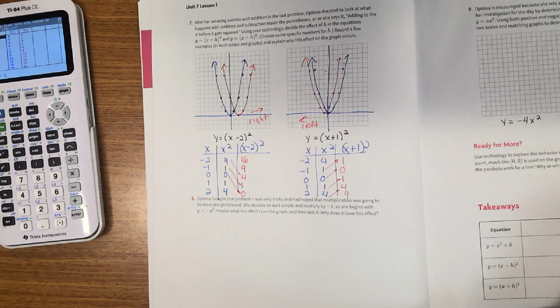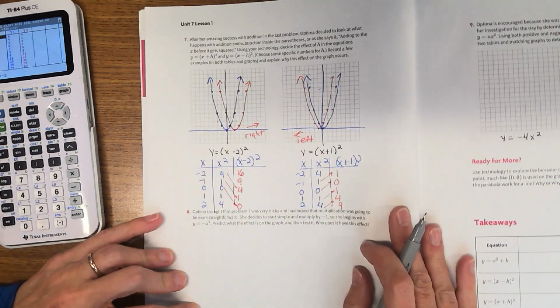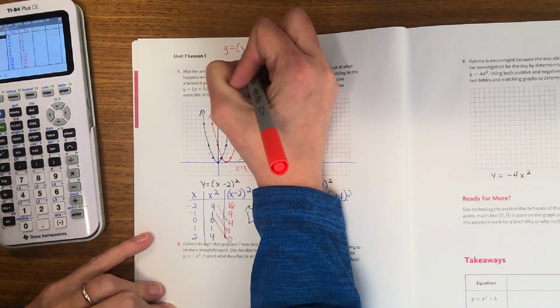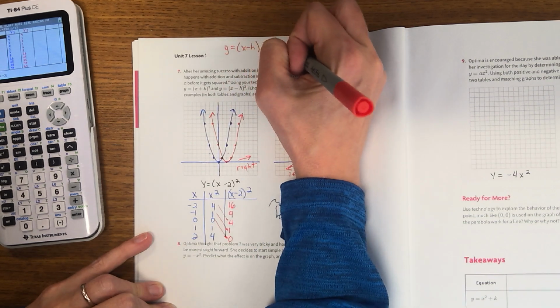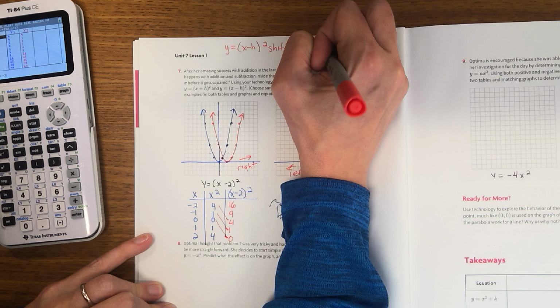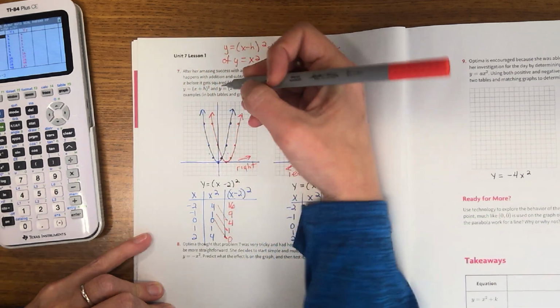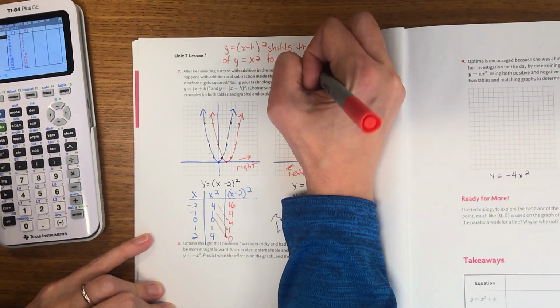So generally, what can we say about h? Okay, so let's find a little spot to write this. Maybe we want to do it way up at the top. Would that be okay? Okay, so we've got y equals (x minus h) squared, which shifts the graph of y equals x squared to the right. When does it move it to the right?